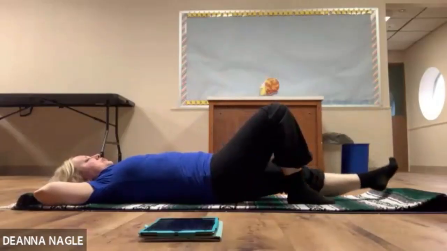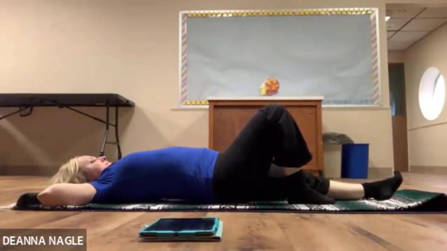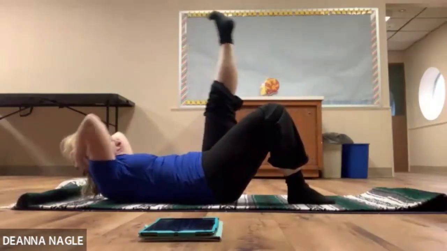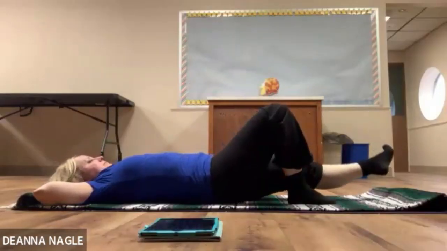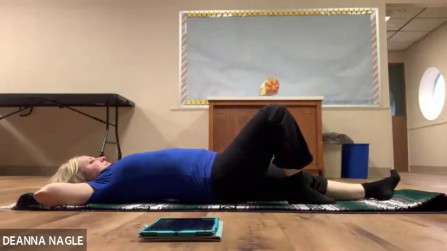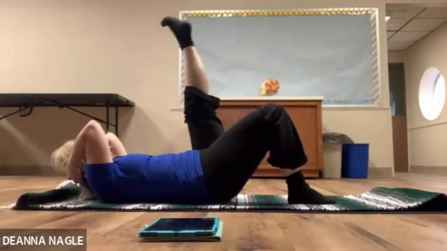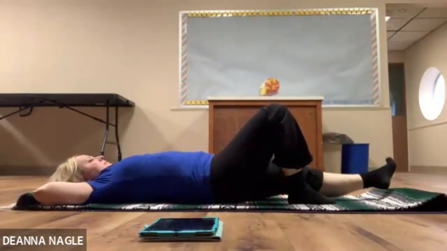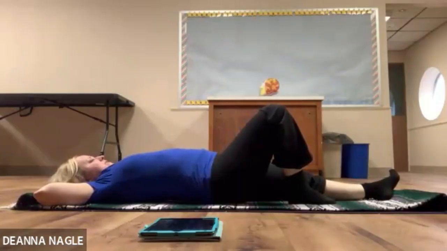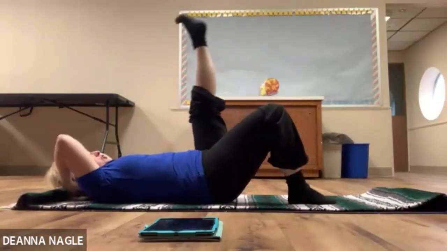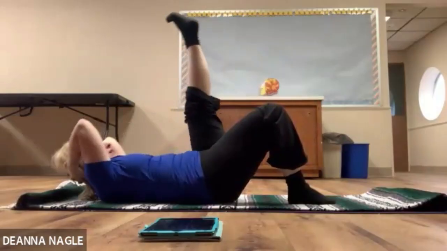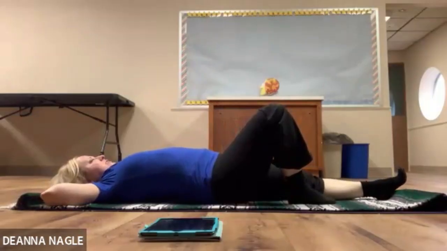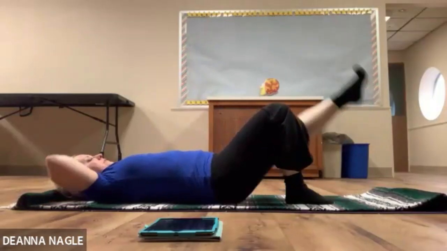So move into external if you haven't. And this whole series also alternates between contracting the diaphragm area and then opening it up, releasing it. And then 3 internal when you're ready.